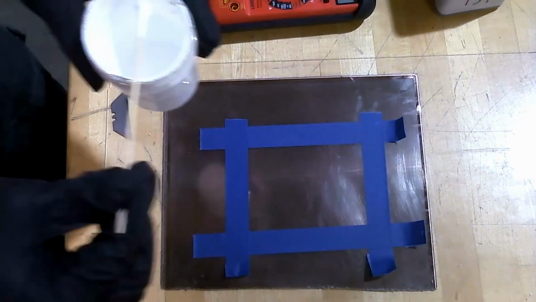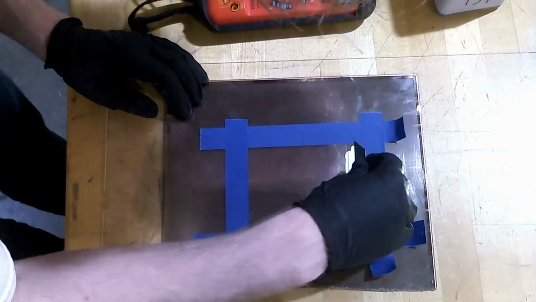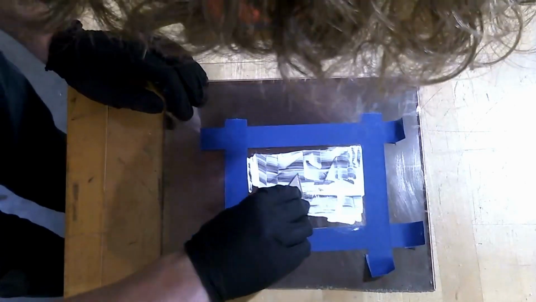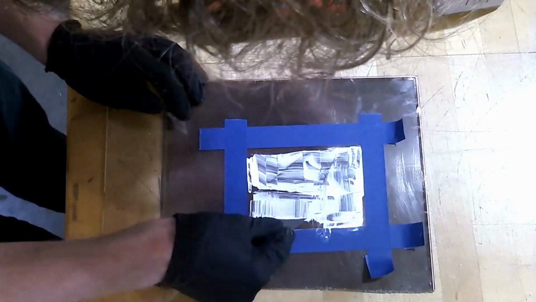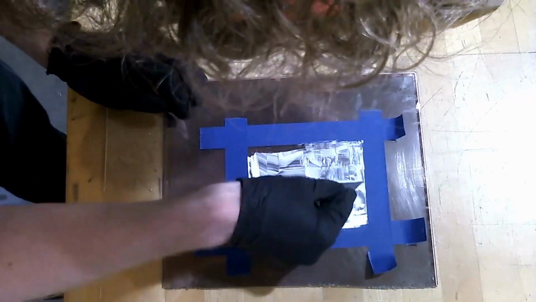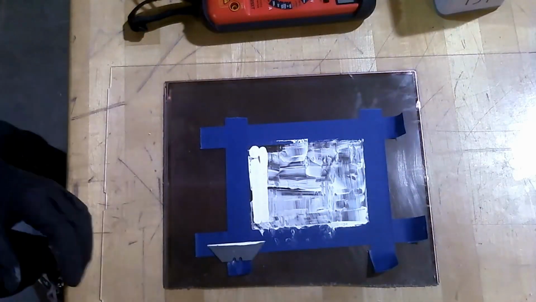Next, we'll create a perimeter of tape around where we want to deposit the compound, and then we will begin to apply it to the conductive side of the glass within that tape boundary. And then after this, we will proceed to heat it up in order to sinter the titanium dioxide together.